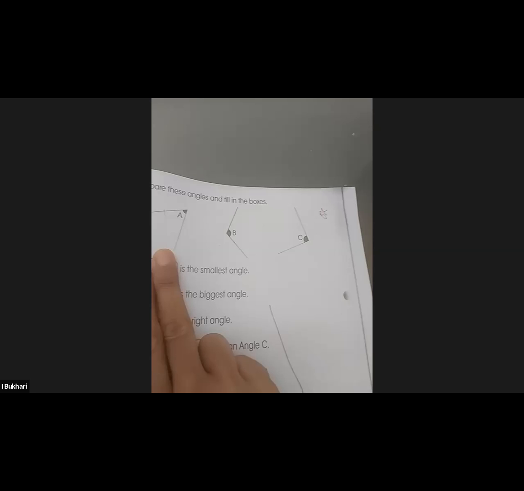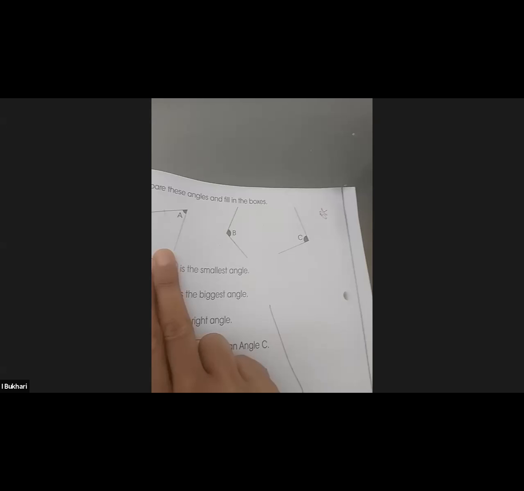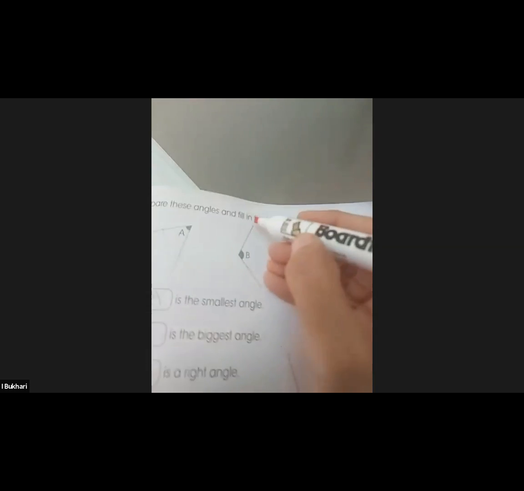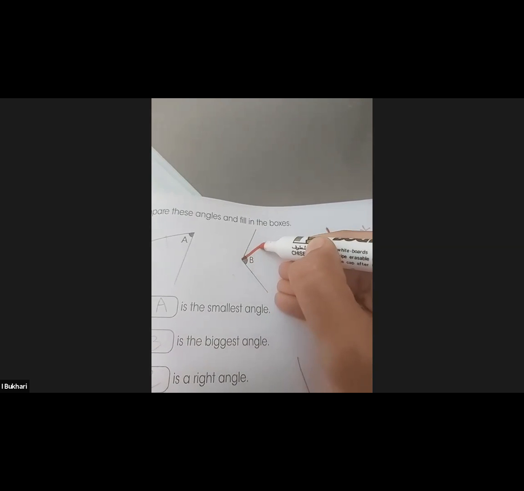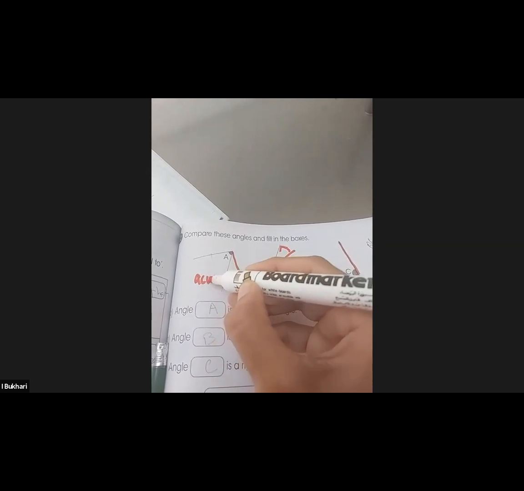Yes, Nabiha? Angle A is the smallest angle. Very good. And which angle is the biggest? Angle B. Good job. And which is a right angle? Exactly, angle C, because angle C looks exactly like a right angle if you look at it closely. Angle B is greater than a right angle. A right angle would be like this, but it is greater than it, so this is an obtuse angle. And angle A is acute, because a right angle would be this way, but this is smaller, so this is acute.